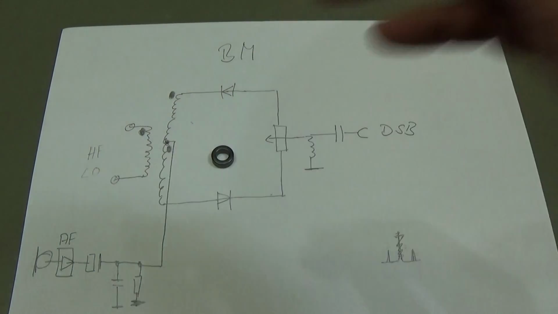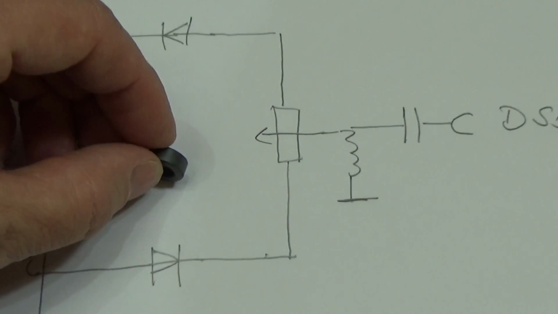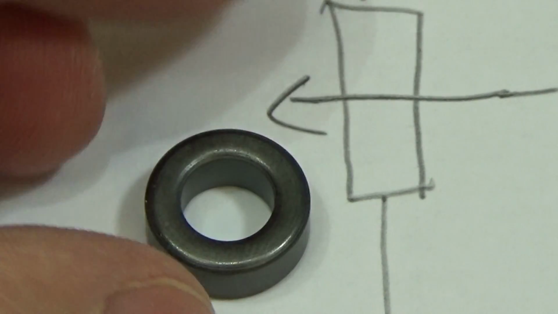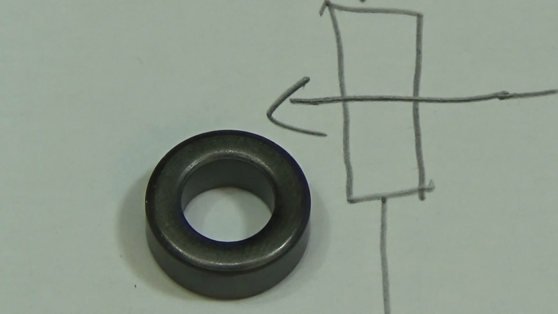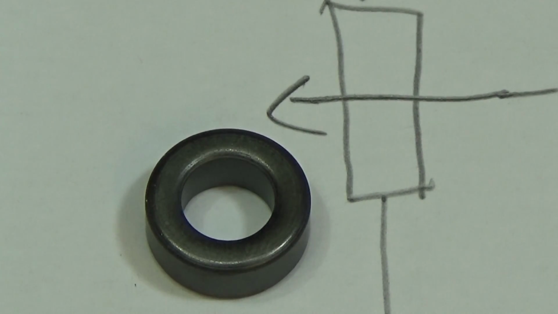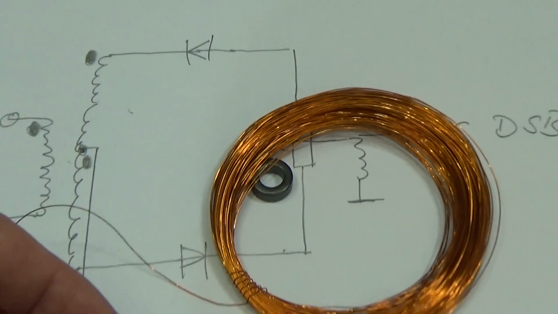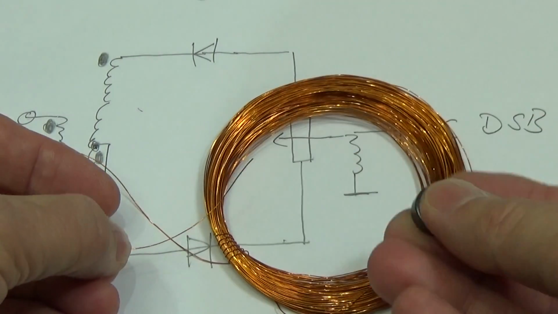So therefore we need a core like this here, and on this we want to wind some of these wires here, right?